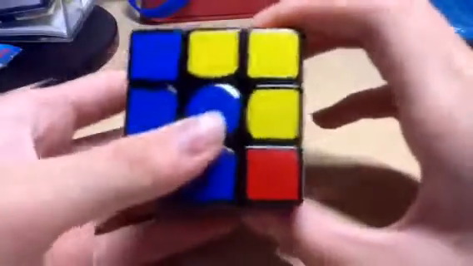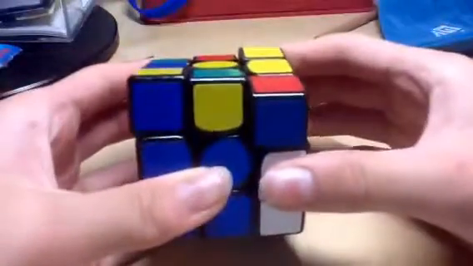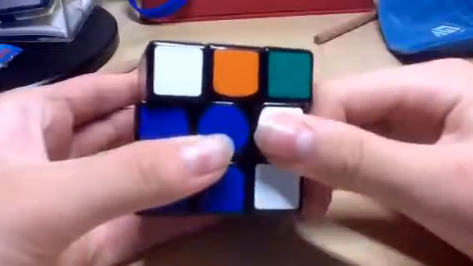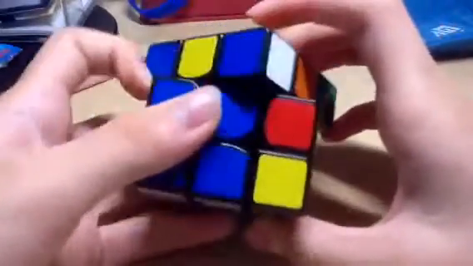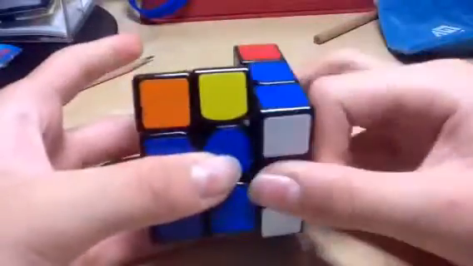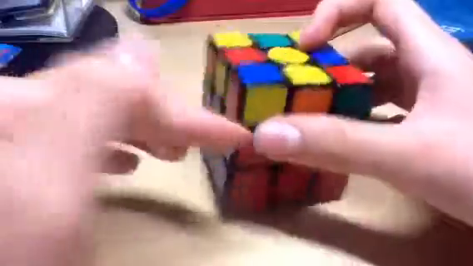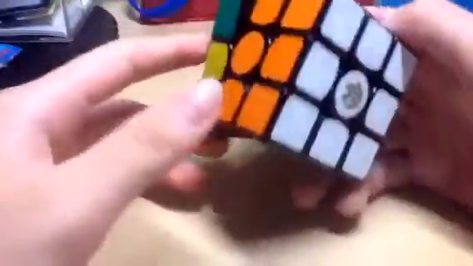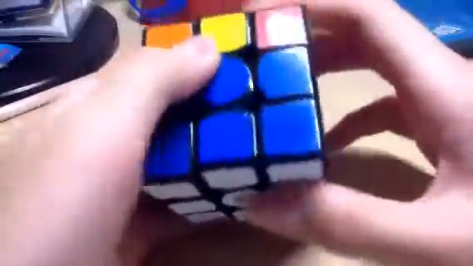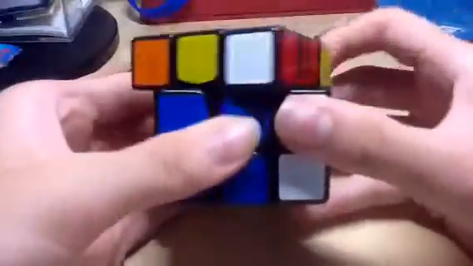It is called up, left, down, right, up, left, down. See, we've already solved it. Okay, so let's repeat the formula again. Up, left, down, right, up, left, down.